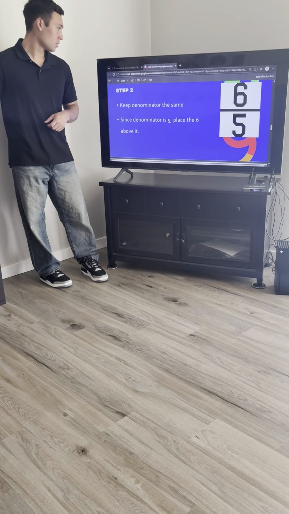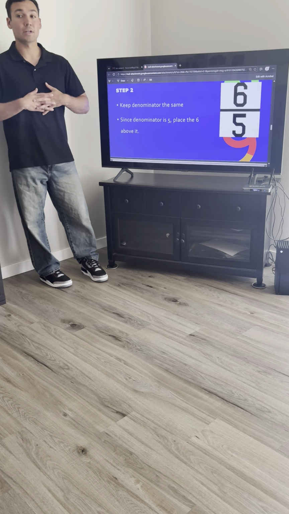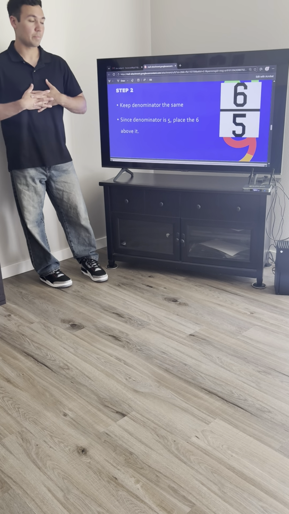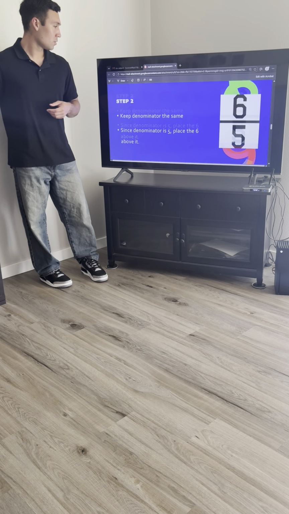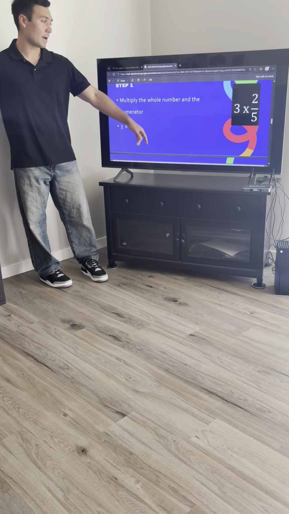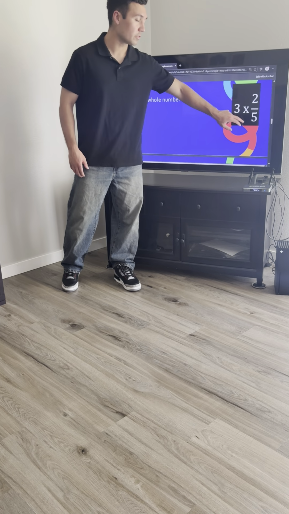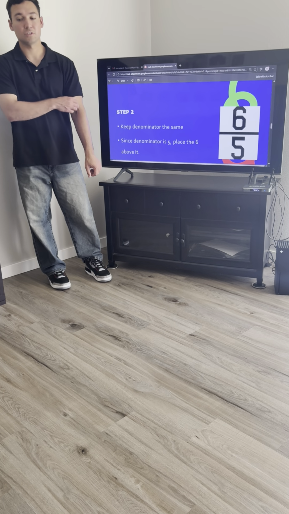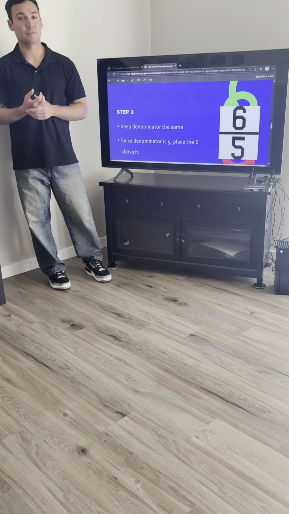So for step 2, we're going to keep that denominator the same. Remember how I said the whole number is over 1? So that's going to be 5 times 1, so 3 over 1. Obviously 1 times 5 is 5. And some people don't even like to put the 1 under the number. They just understand that the denominator is going to stay the same.